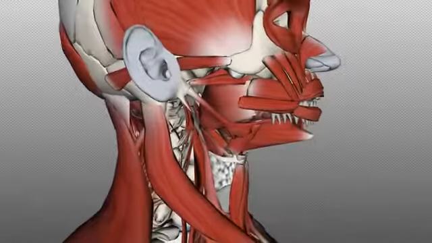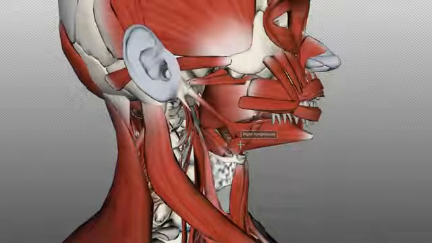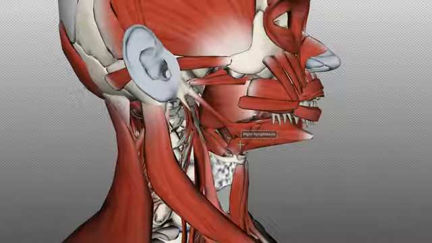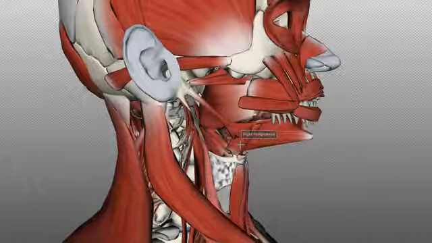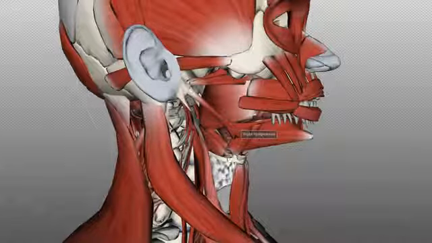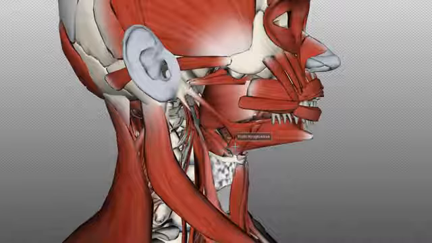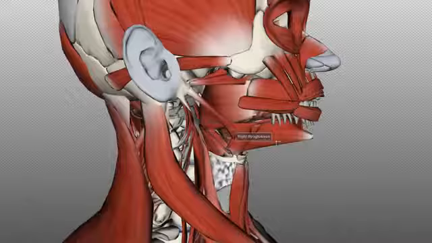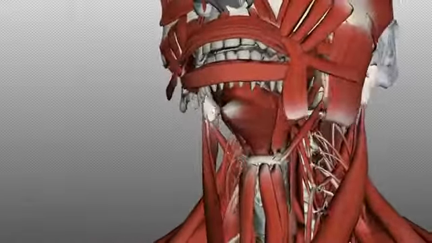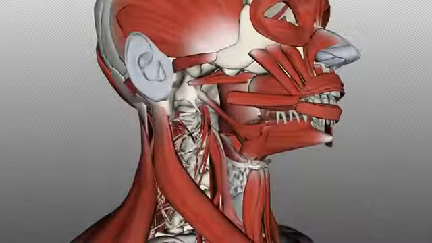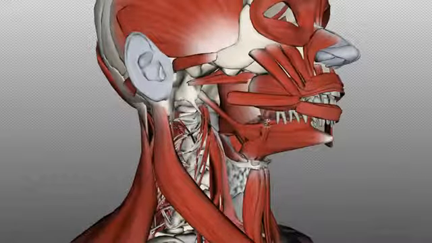The next muscle along is this muscle here, this quadrilateral shaped muscle, the hyoglossus. So this muscle originates on the greater horn of the hyoid bone, and then it inserts onto the lateral surface of the tongue. So what this muscle does is it depresses the tongue. Because it's got its inferior attachment on the hyoid bone, you can see if it contracts, it'll bring the tongue downwards. So that's the hyoglossus muscle.